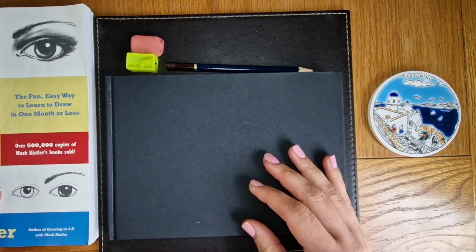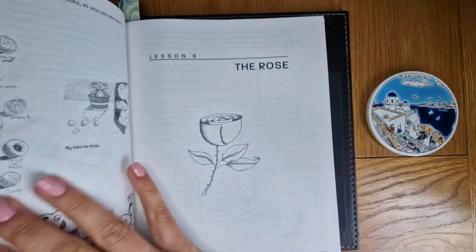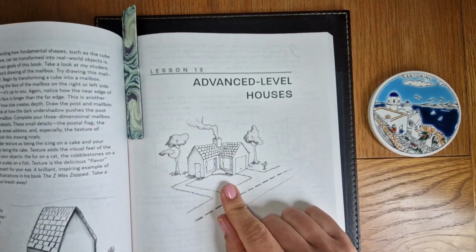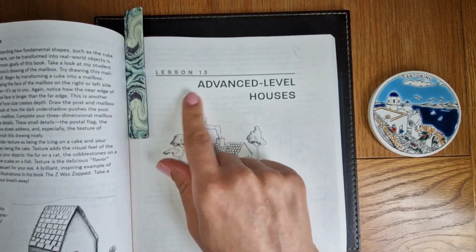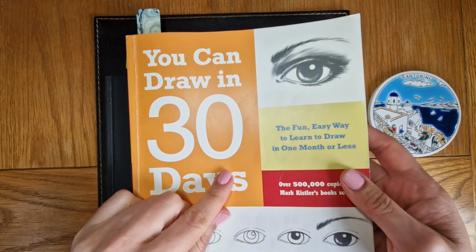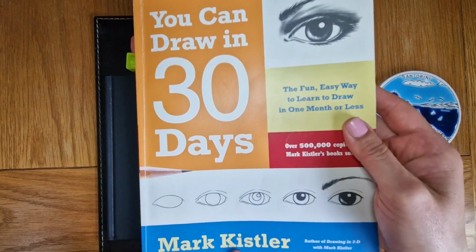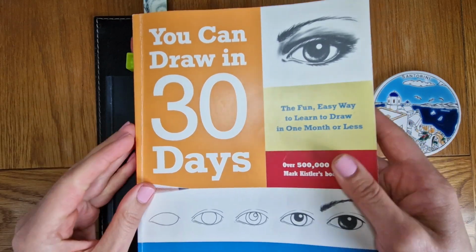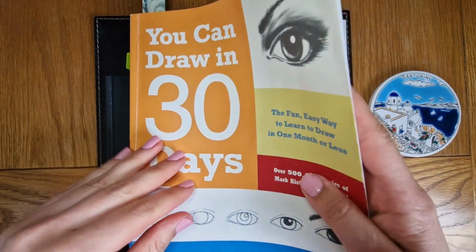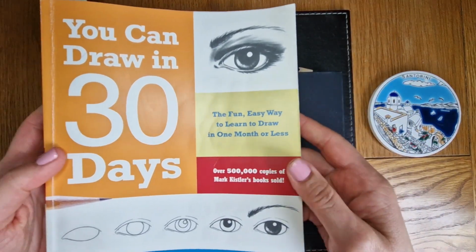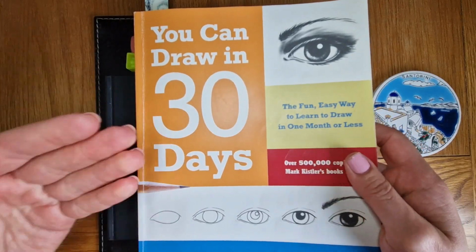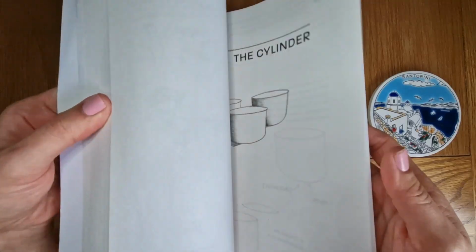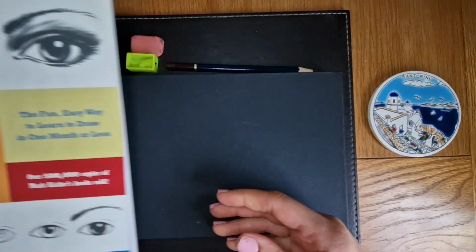In today's video, I'm going to be learning how to draw advanced level houses. This is lesson 13 of the book by Mark Isler, so I'm going to be using this book to guide my learning session. If you're new to this channel, please have a look at my previous videos where I learned to draw other objects as a beginner artist.